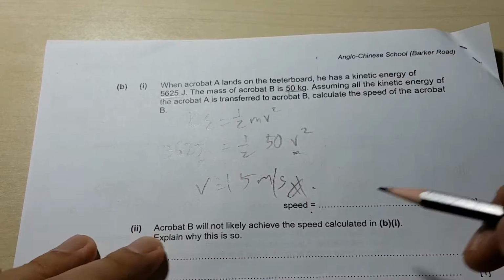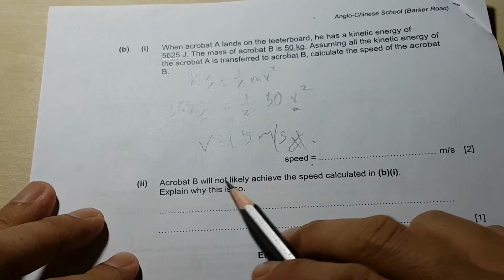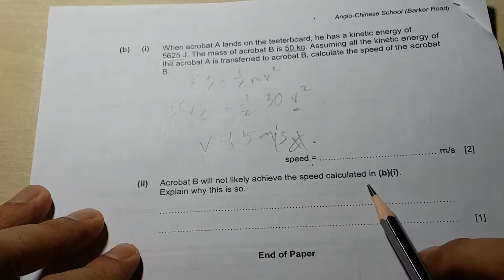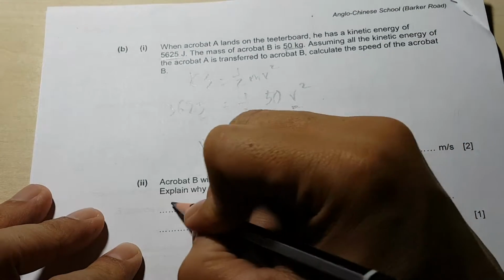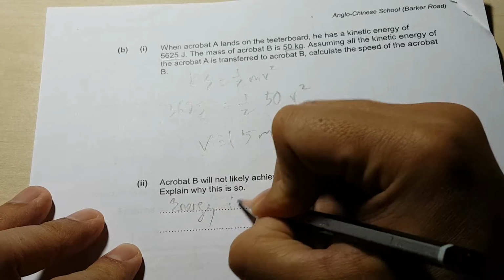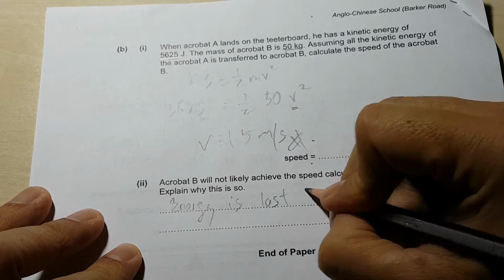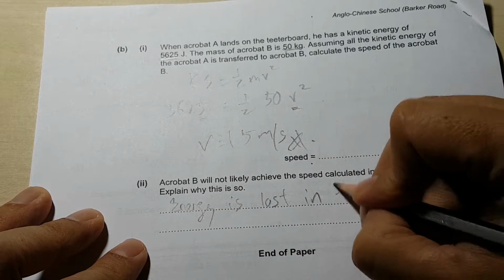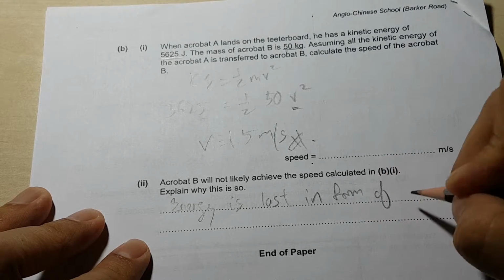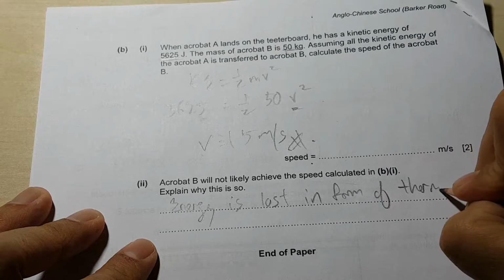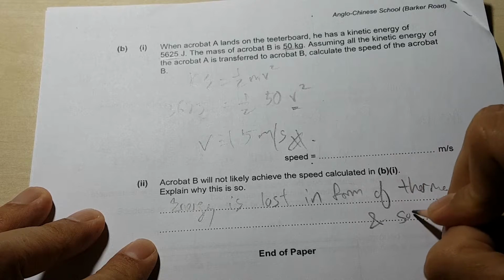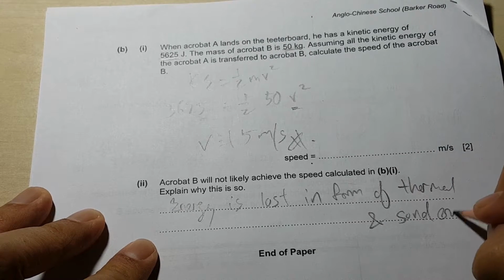Let's bring this over to the other side. Okay, so acrobat B will not likely achieve the speed. Explain why this is so. Because energy is lost in form of what? Thermal and sound energy.